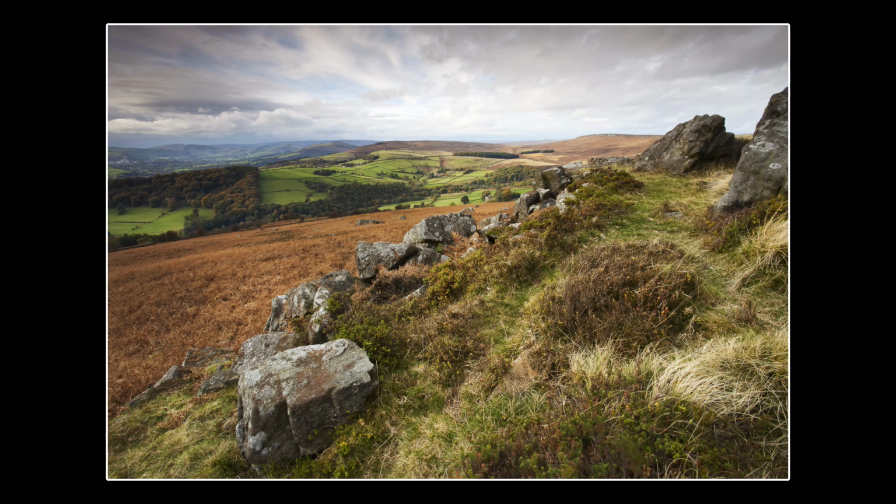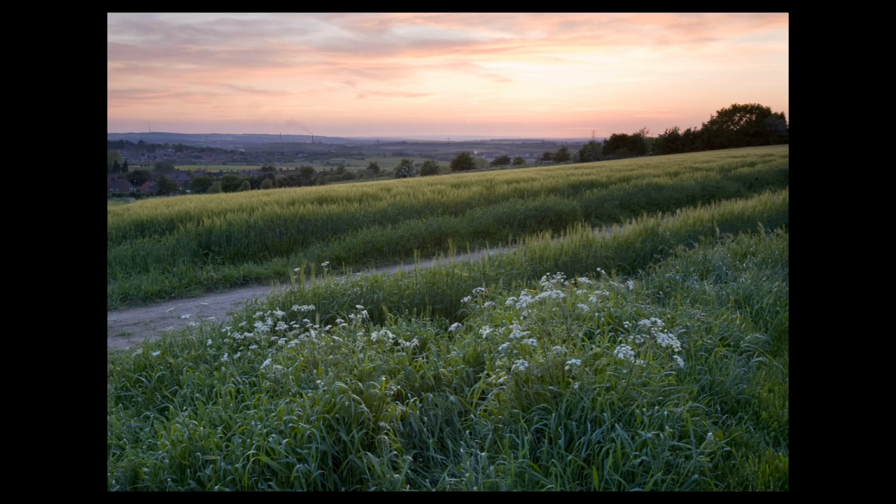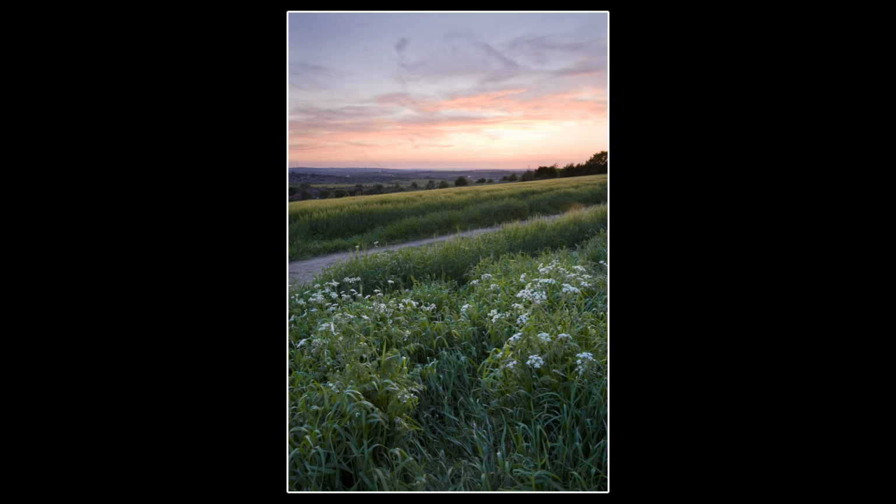This format allows you to draw the viewer's eye from one side of the frame to the other and is therefore ideal for landscape vistas. Be careful of too many horizontal lines in your compositions, however, as too many horizontals in a horizontal format can lead to a dull looking result. In those instances, go vertical to add tension.